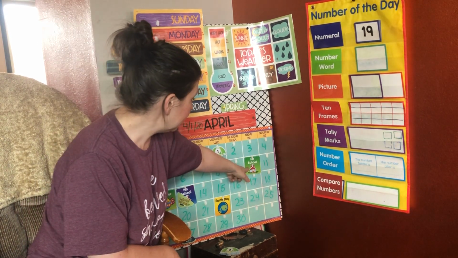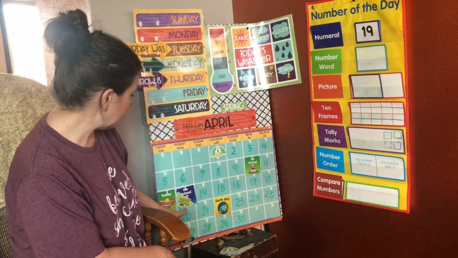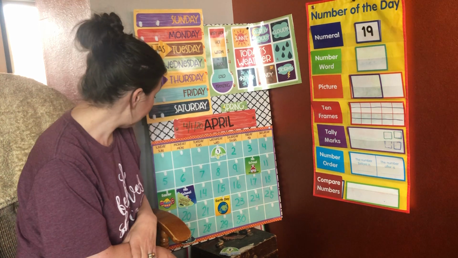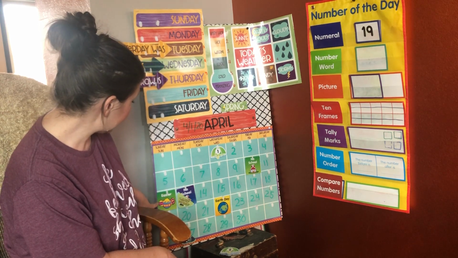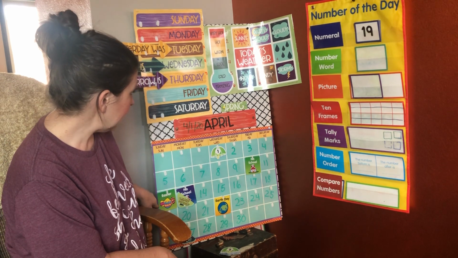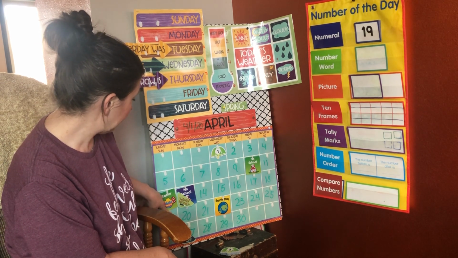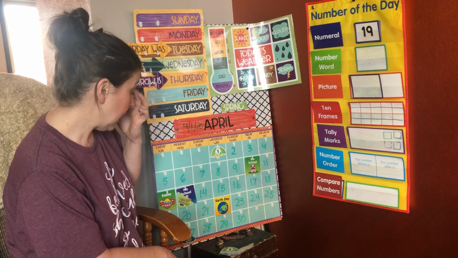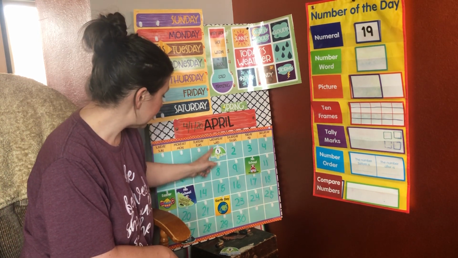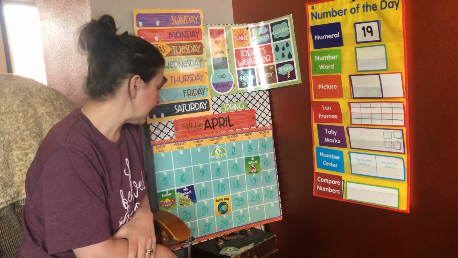Next Friday is no school, and then the following Monday is no school for the Easter break holiday. Speaking of Easter, Easter is on Sunday, April 12th, 2020. Another day to celebrate this month is Earth Day on Wednesday, April 22nd.